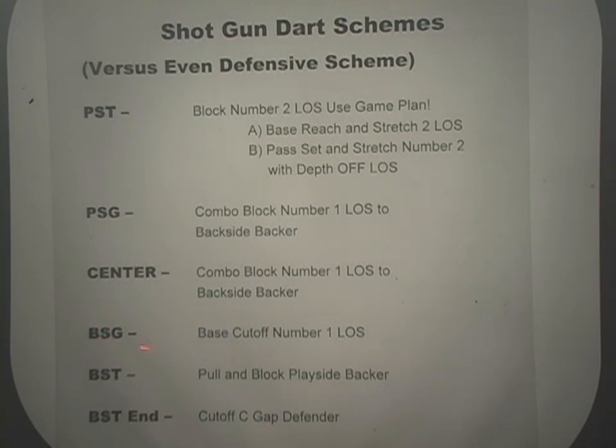The backside guard's rule versus an even defensive scheme is base cutoff number 1 LOS. So he's going to cut number 1 LOS off from the play side. The backside tackle, a lot of people will consider him a fullback in an ISO scheme, because he's going to pull on an even defensive structure.